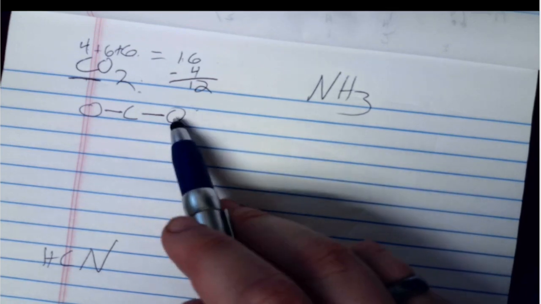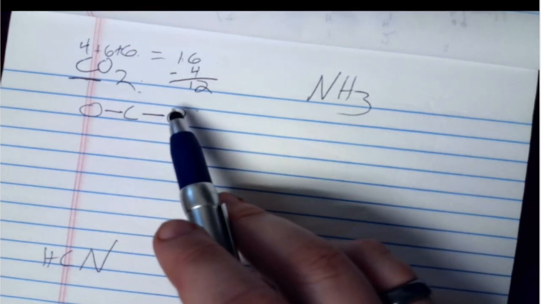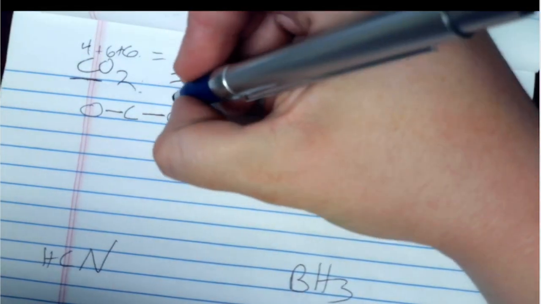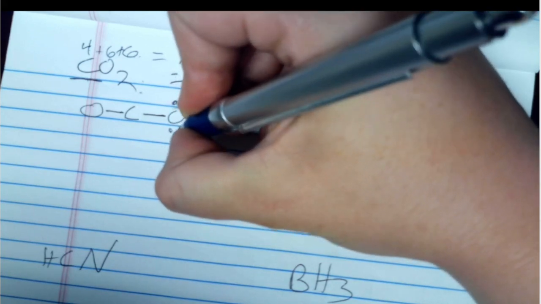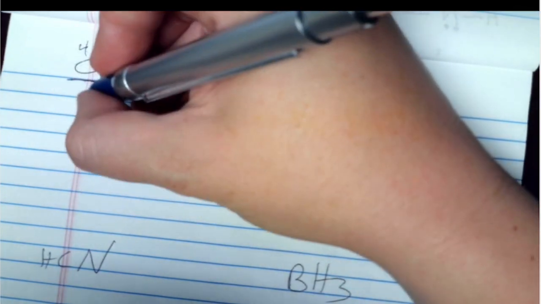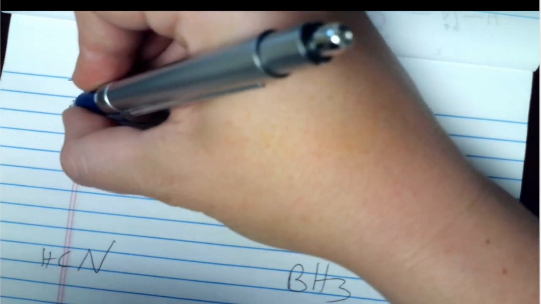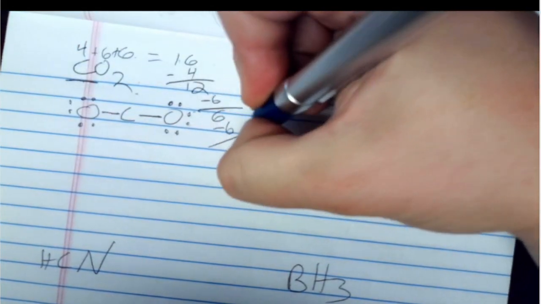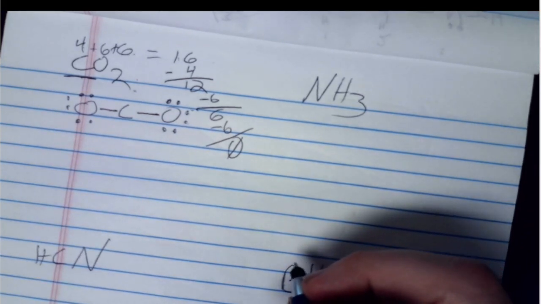Now, oxygen has 2. It wants 8. So we need to add 6 more electrons. This oxygen has 2 and it wants 8. So it wants another 6. We have 0 valence electrons left to place.